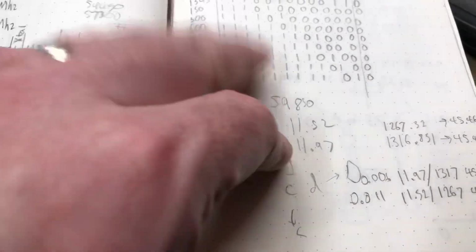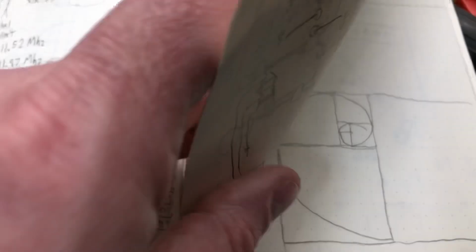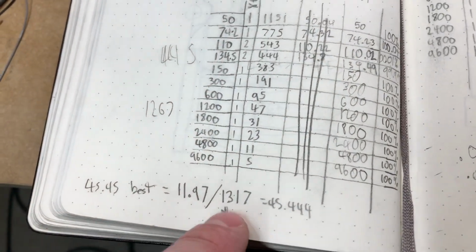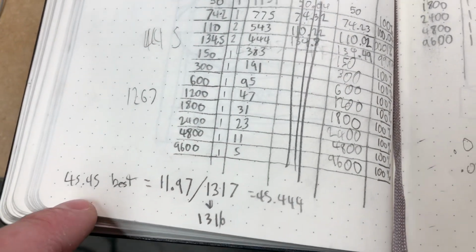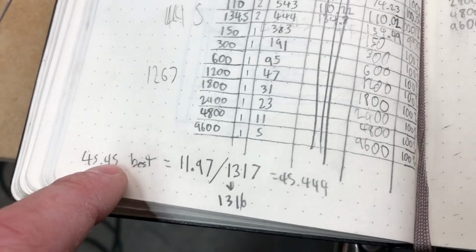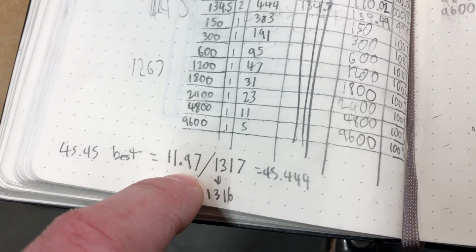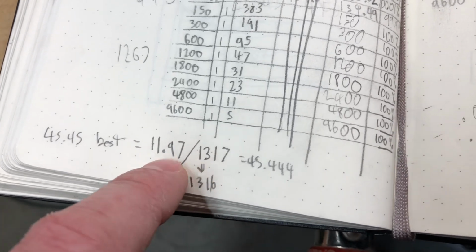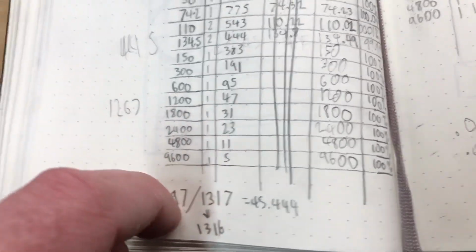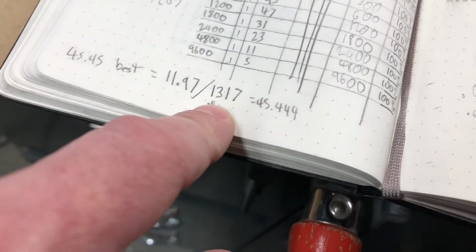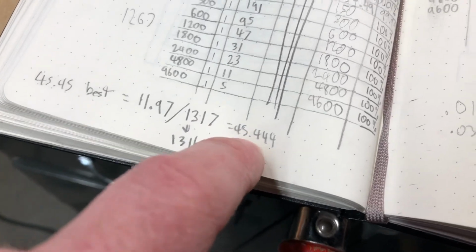Was that right? Anyway, I worked it out. You can't tell from this. So 45.45 baud, the best divisor was using the 11.97 megahertz crystal divided by 1317, which gave me 45.444.